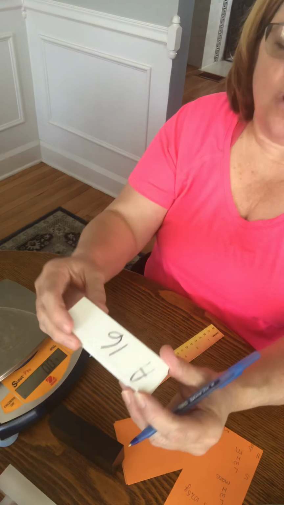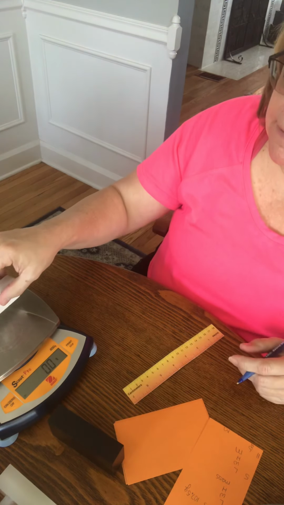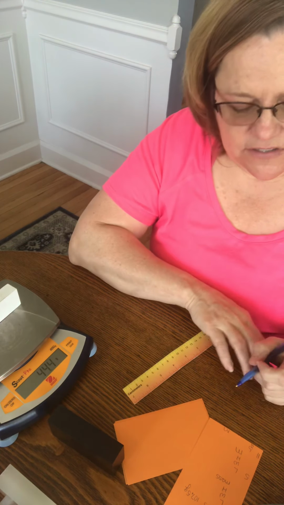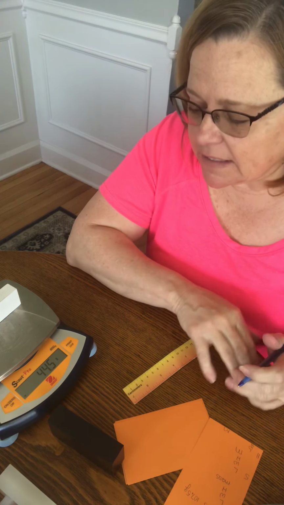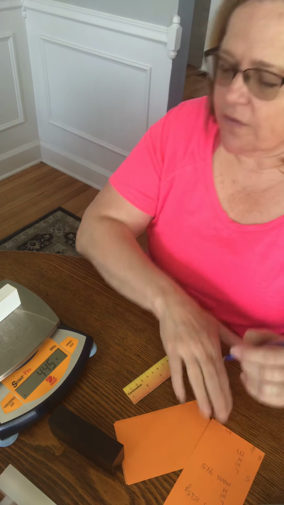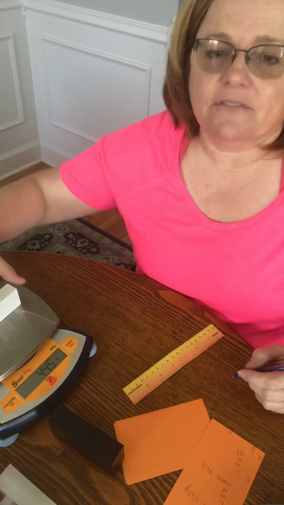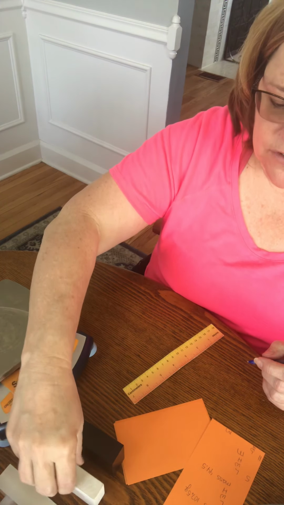The next one is white, and this one actually feels lighter. It's not exactly styrofoam, but it's light. I'm going to put that on here. This happens to be number 16, and its mass is 44.5. You'll want to record that on your paper on Canvas. So number 16 is 44.5 grams.